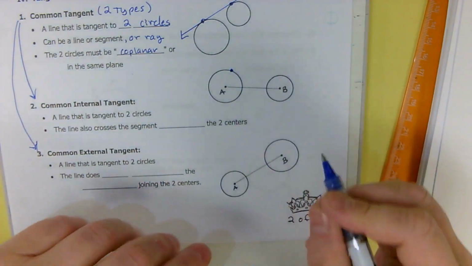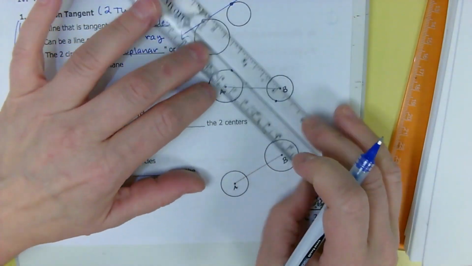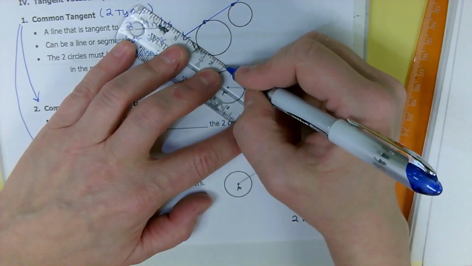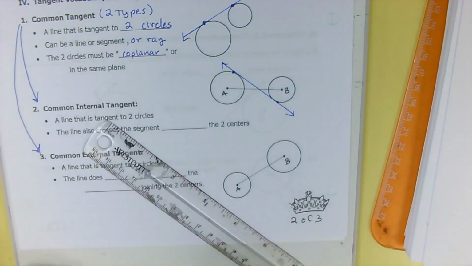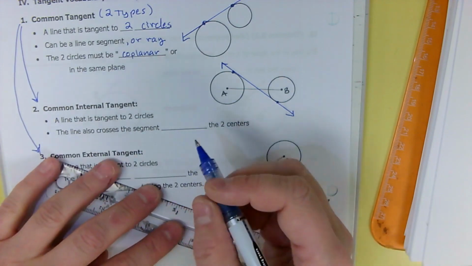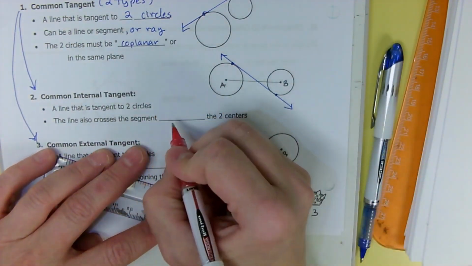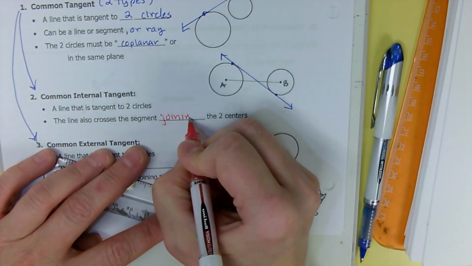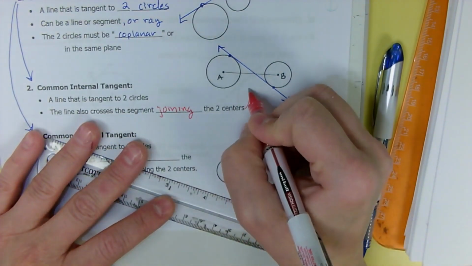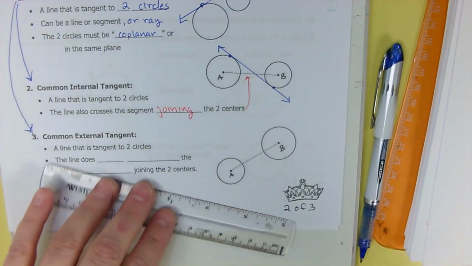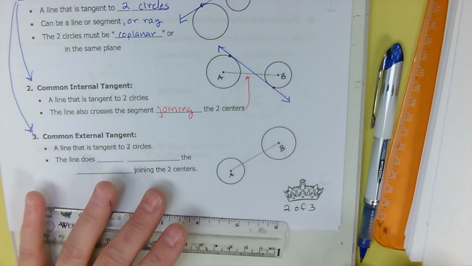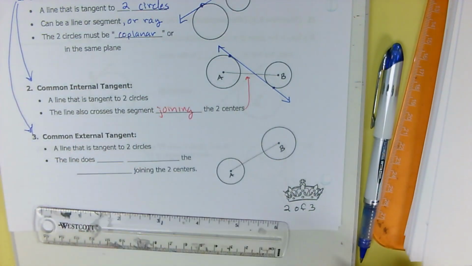It's tangent here, it's tangent there, and it crosses inside the two circles. So the line crosses the segment joining the two circles, which is this segment right here. So that's a common internal tangent: it crosses the line joining the centers.